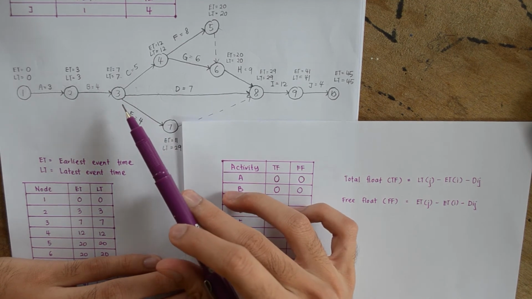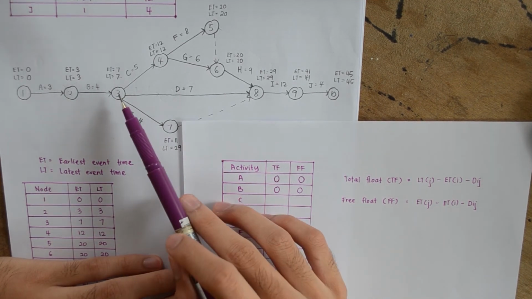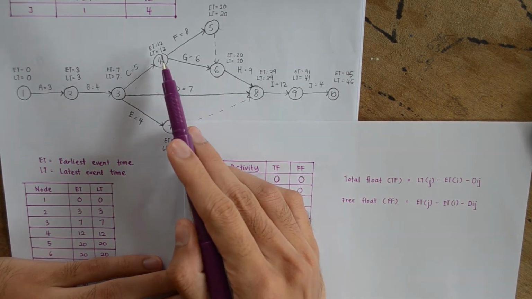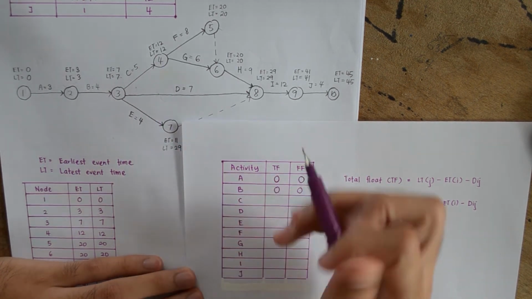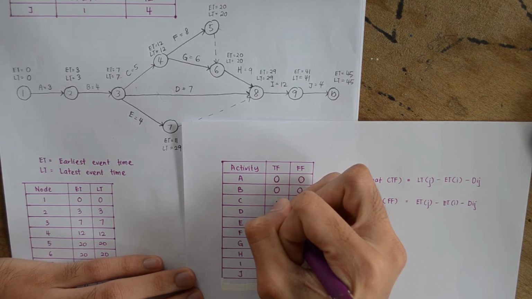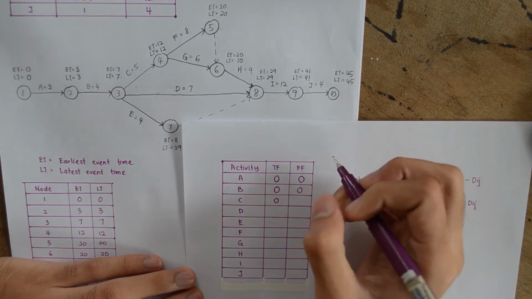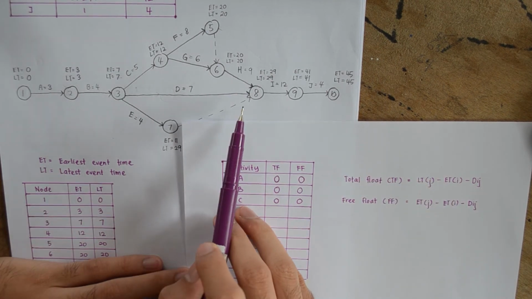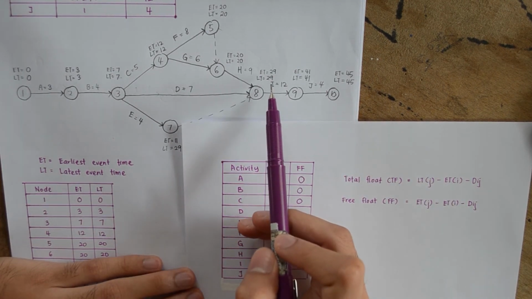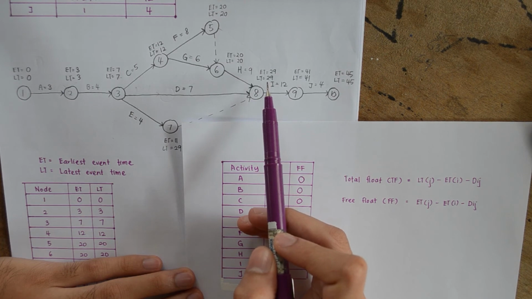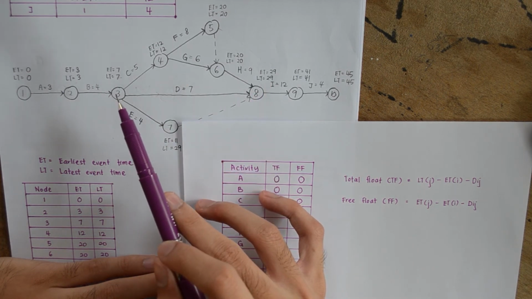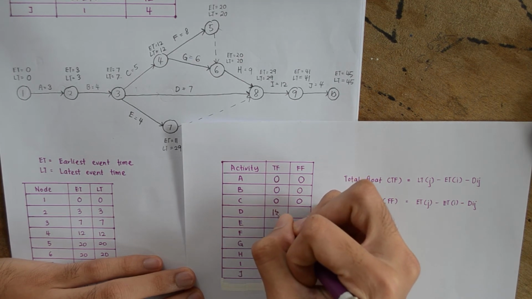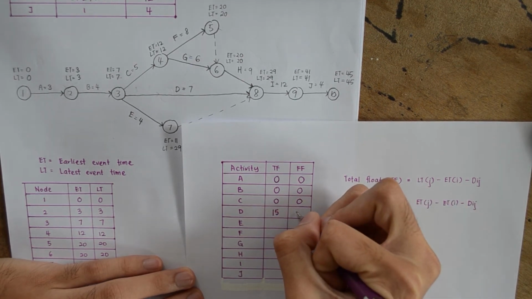So we do this for all the corresponding nodes. For activity C, 12 minus 7 minus 5 will get 0. Same also for the free float. For D, 29 minus 7 minus 7, we will get 15. The value is the same for the free float.